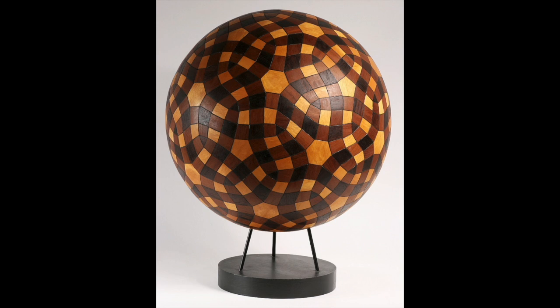How many such loops exist for a given hexagon or triangle? Is there a light path from any hexagon to any other hexagon? Is there a dark path from any triangle to any other triangle? This piece is a mosaic of 3 exotic hardwoods. It is 17 inches in diameter and stands 21 inches on the base.